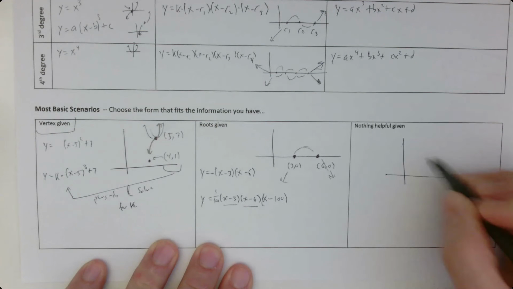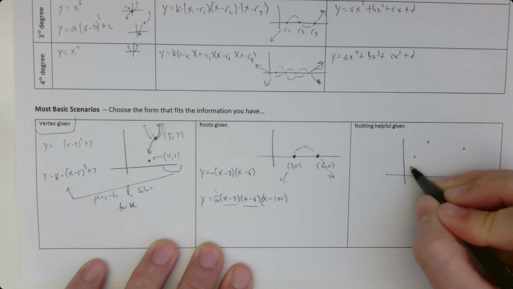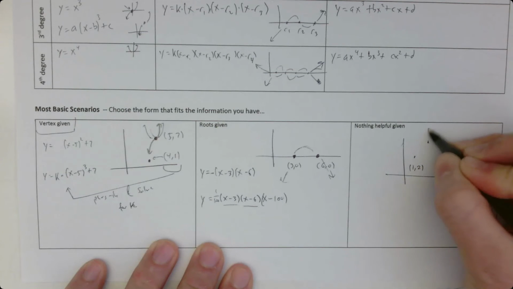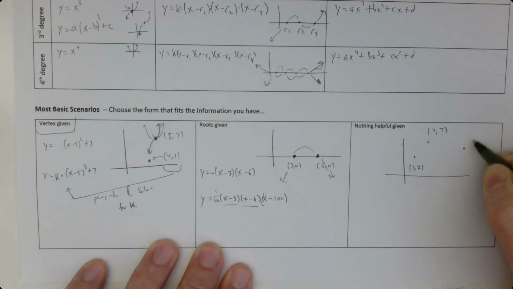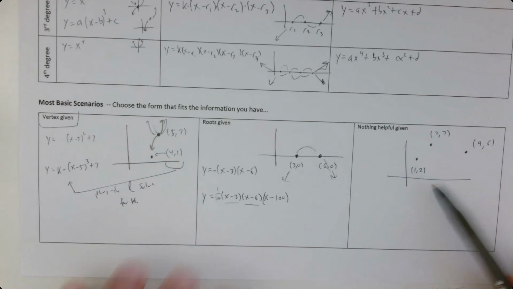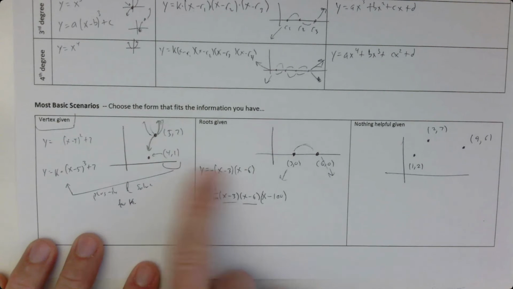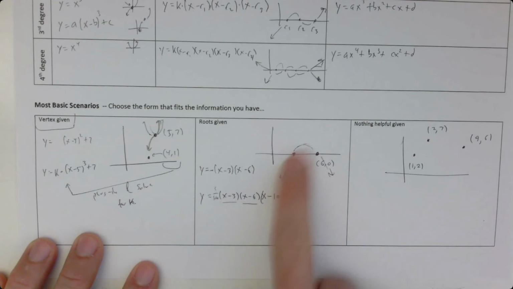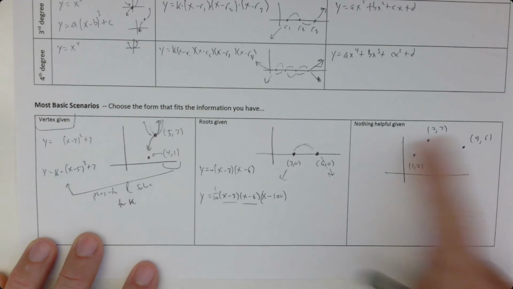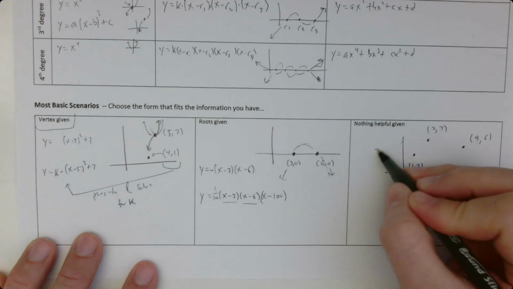Okay, nothing helpful given. Well, yes. So what happens if I just have like 3 arbitrary points here? Like let's say this is 1, 2, and then this is 2, 7, and then this is 9, 6. Okay, well, I can't make any of these the vertex because to be a vertex, you've got to have this nice symmetric shape around the vertex, and I don't see anything like that here. And there are no roots given, and let's pretend I want a quadratic. So what could I do?